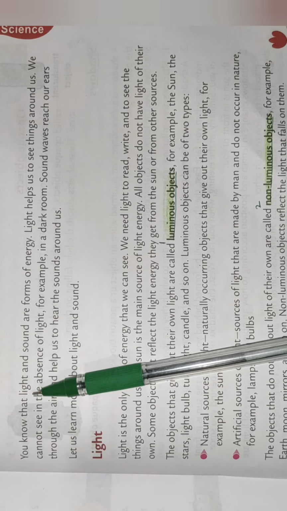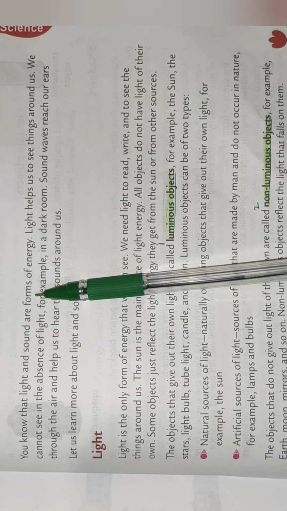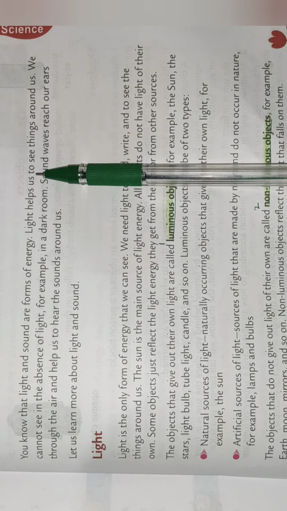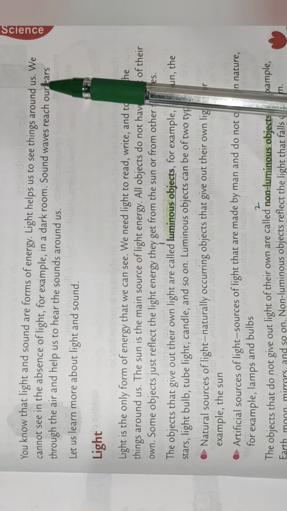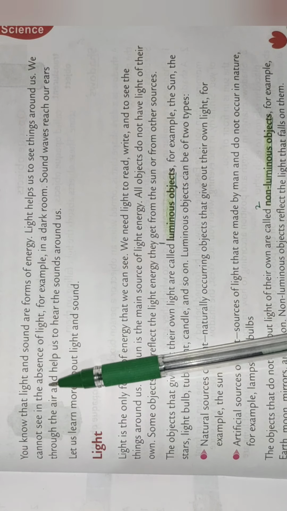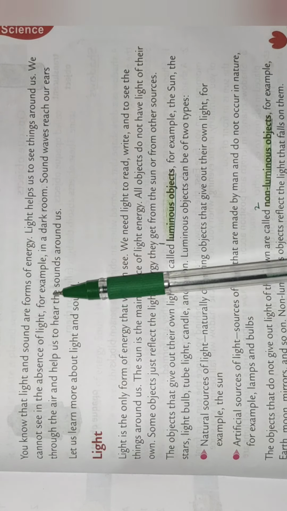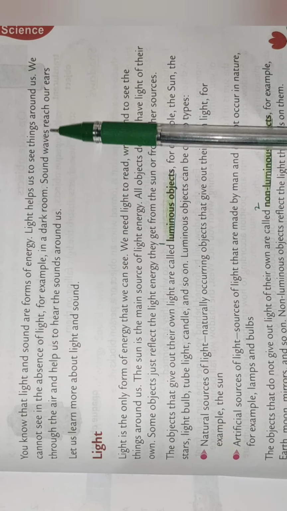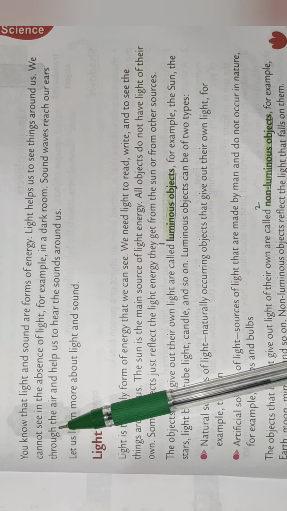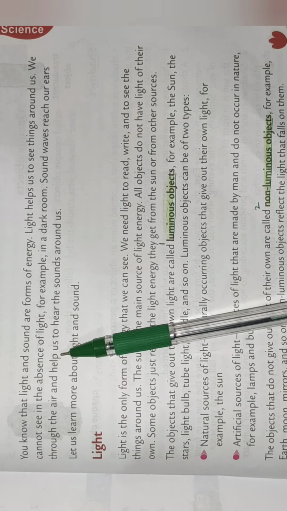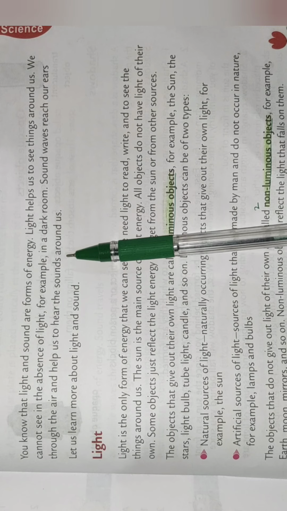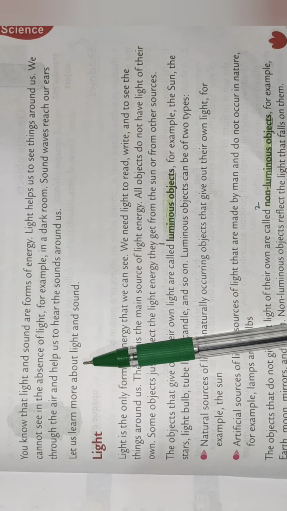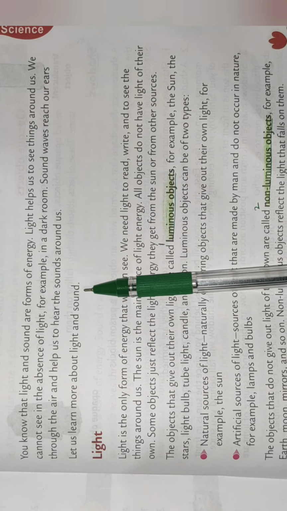You know that light and sound are forms of energy. Light helps us to see things around us. We cannot see in the absence of light, for example, in a dark room. Sound waves reach our ears through the air and help us to hear the sounds around us. Let us learn more about light and sound.